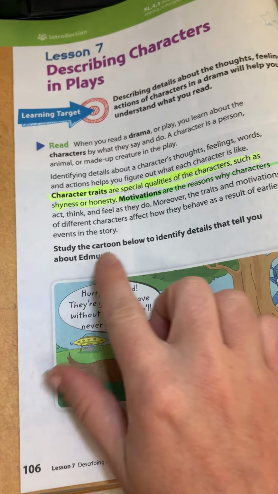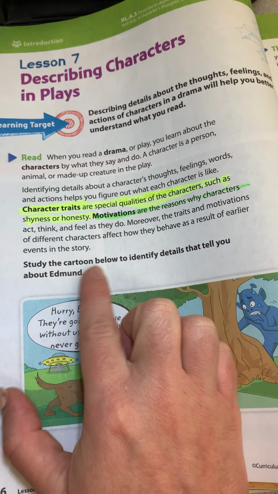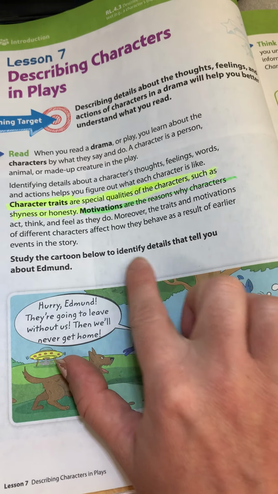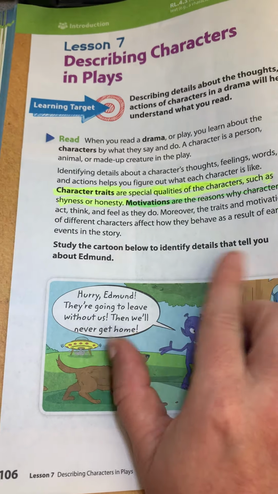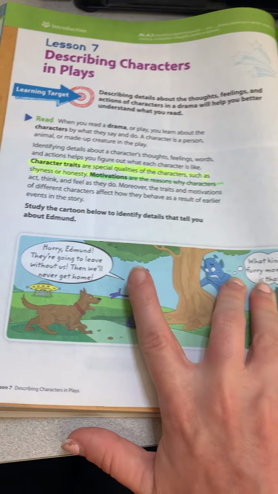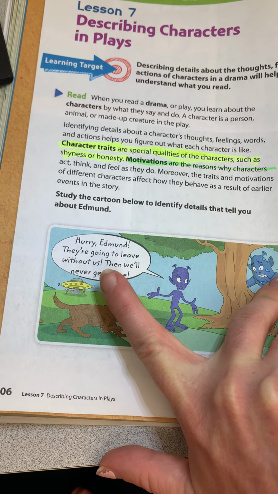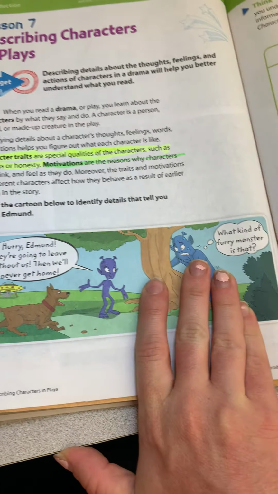So let's take a look at the story below. Study the cartoon below to identify details that tell you about Edmund. So here's my picture. Hurry, Edmund! They're going to leave without us. Then we'll never get home.